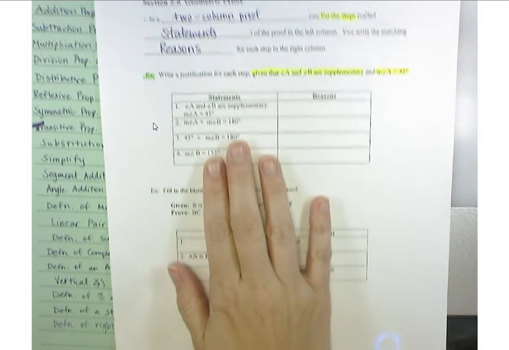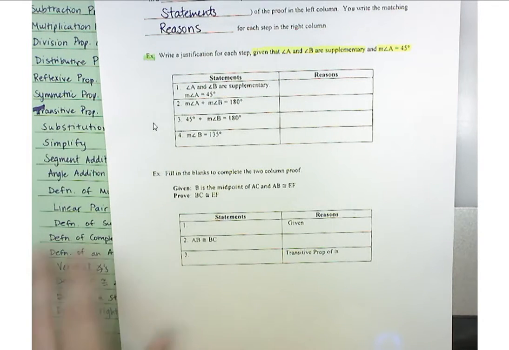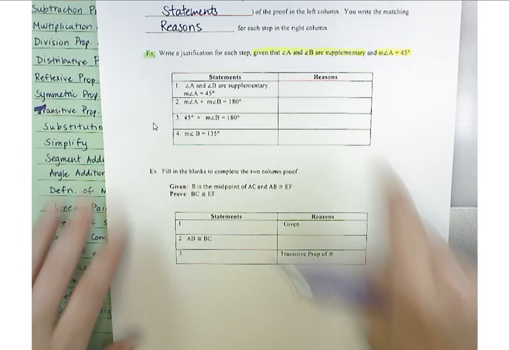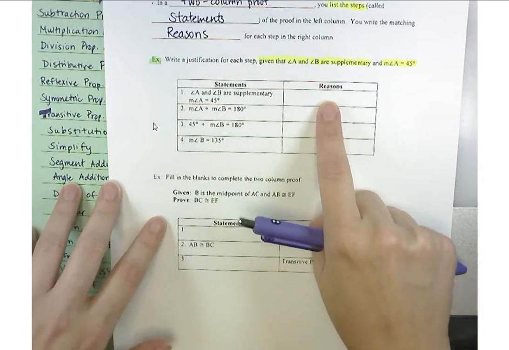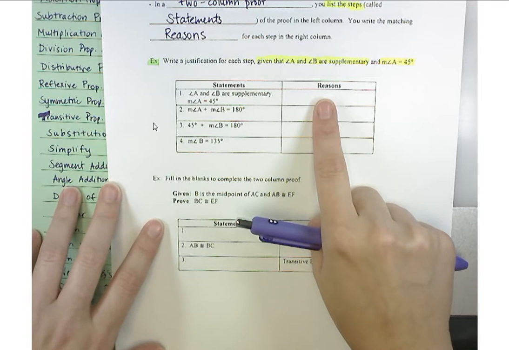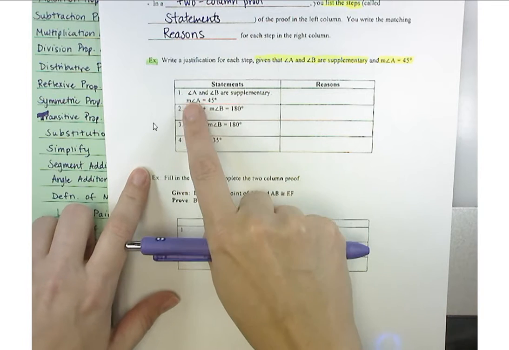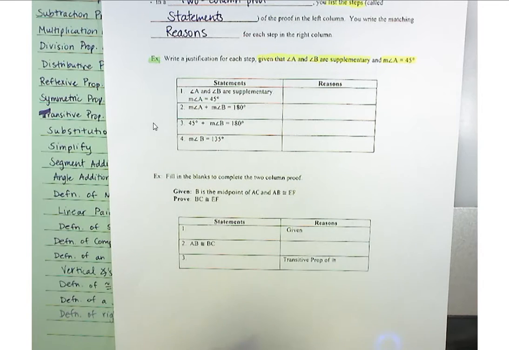So for the first one, we actually have all the statements written down for us. What we're going to do is provide the reasons. I told you guys yesterday, the first step in your proof, the reason should always be what? Given, what you're given. So if you're given A and B are supplementary and the measure of A is 45 degrees, your reason is just going to be given.